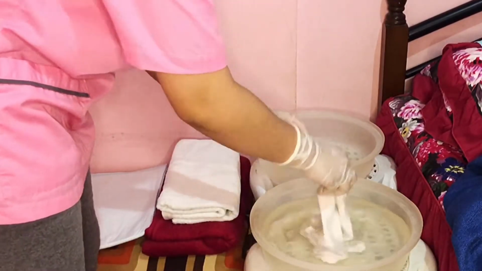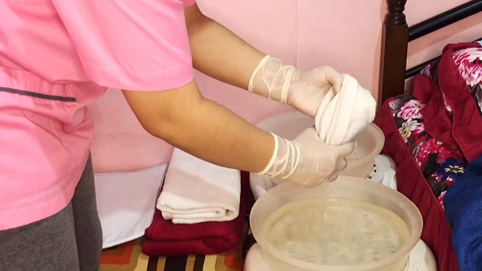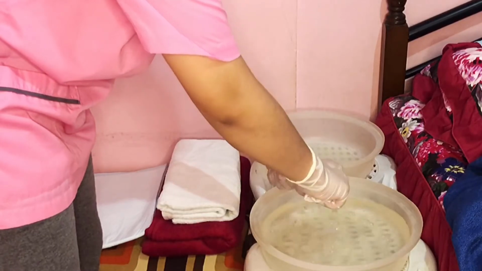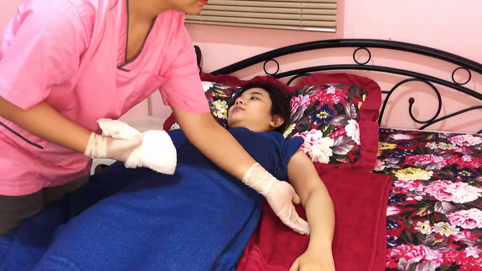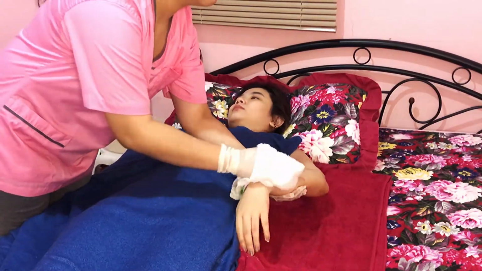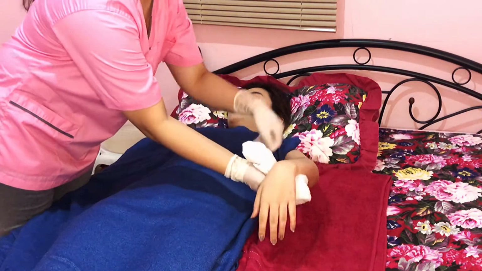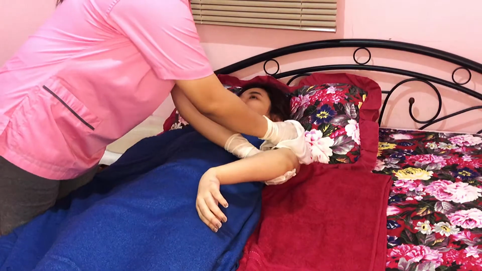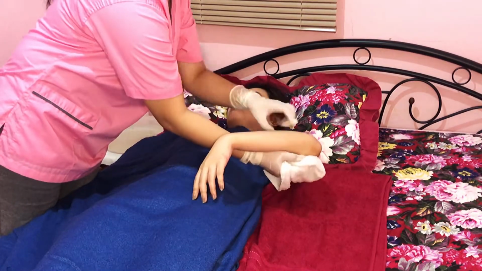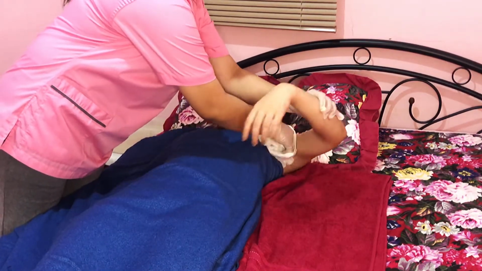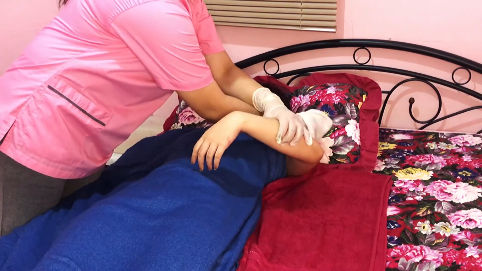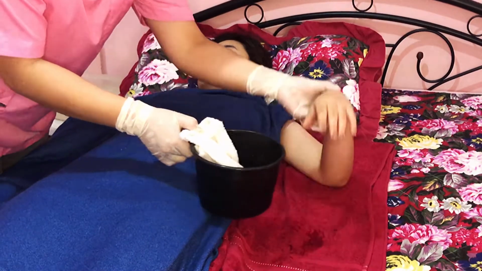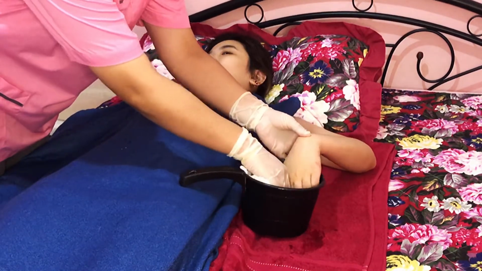Fold the sponge cloth and moisten. Then wash the forearm using long strokes, from wrist to elbow, then elbow to shoulder, then to the client's axilla, and lastly, the client's hand.